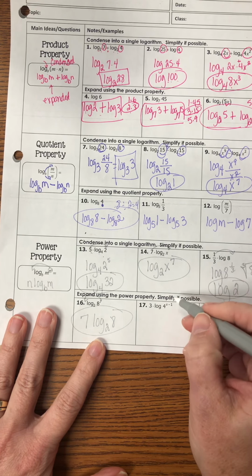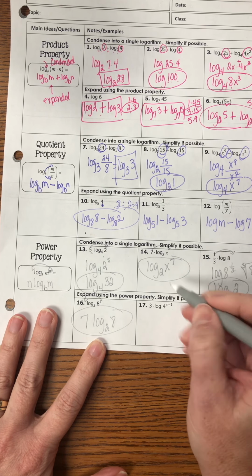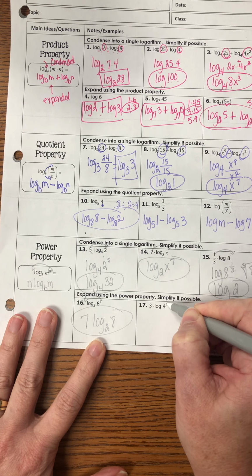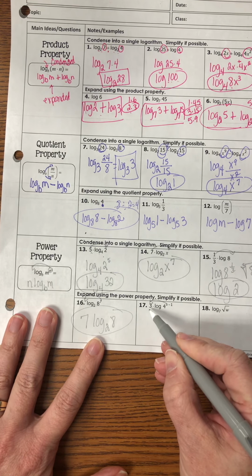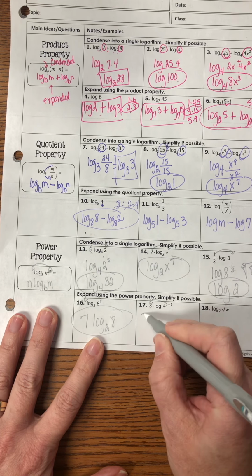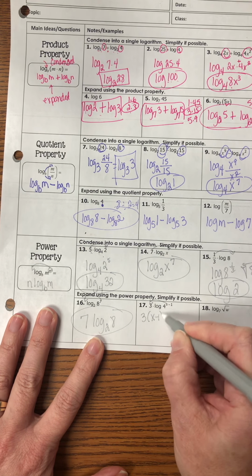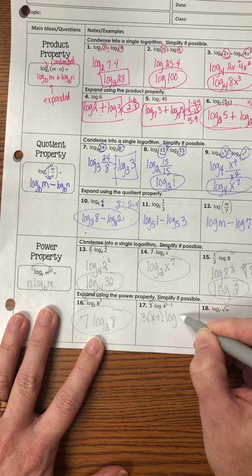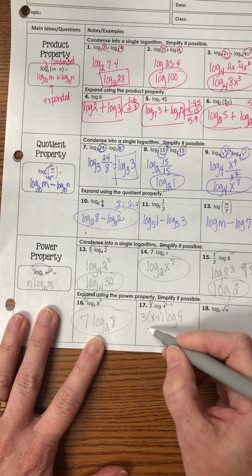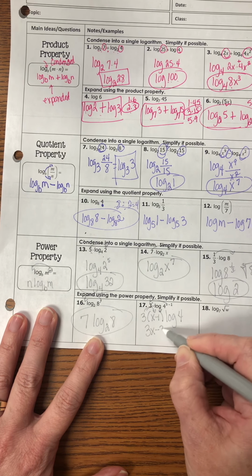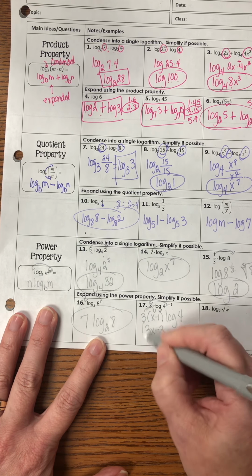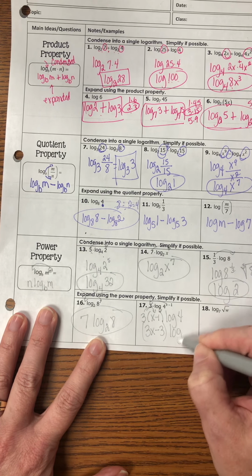Okay, here we are going to take our x minus 1 and we're going to bring it to the front, but there's already a 3 there, correct? So we're going to have 3 times (x minus 1) times the log of 4. Let's go ahead and use the distributive property here to get (3x minus 3) times the log of 4.